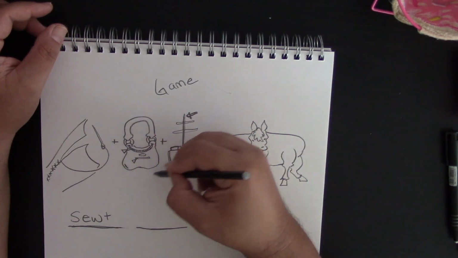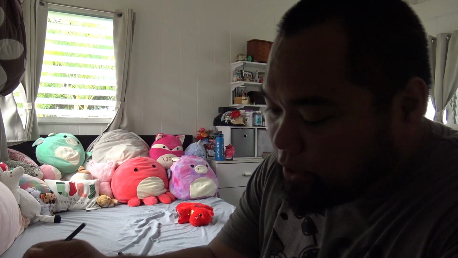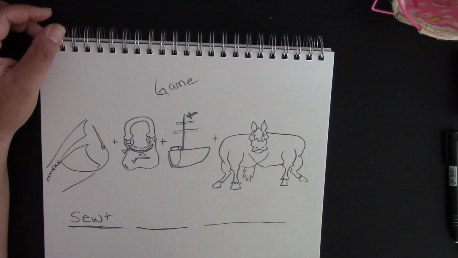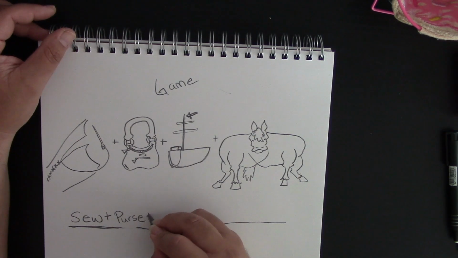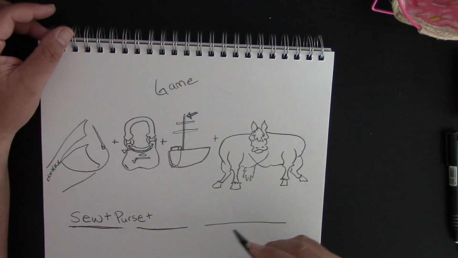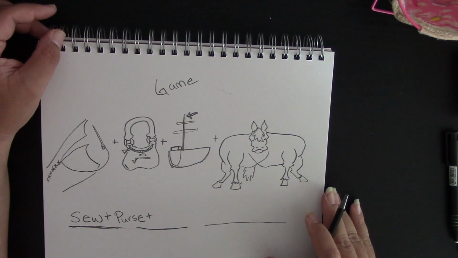This right here, this entire thing. Does anybody know what that is? It's a purse. It may not be the best purse ever drawn, but it was meant to be a purse. Some kind of bag. Definitely not a clutch because it has a strap there.